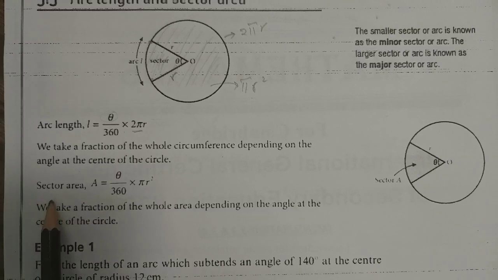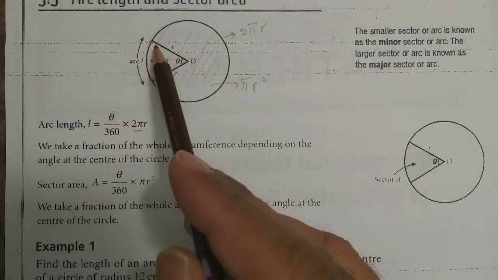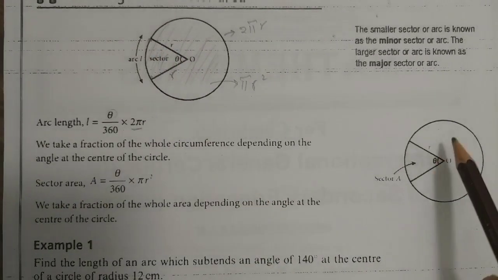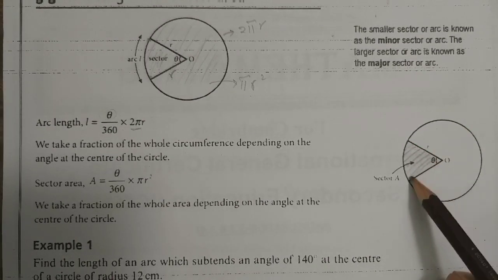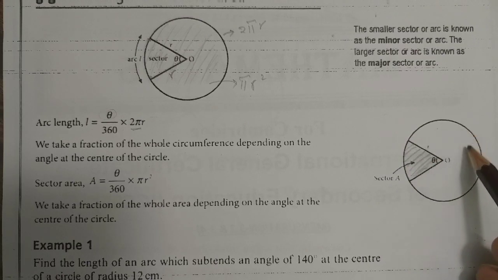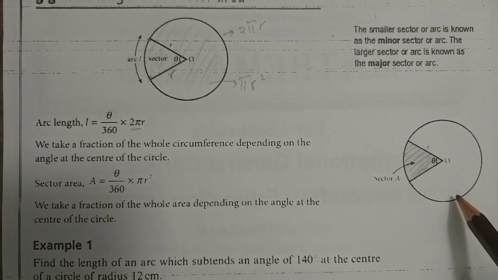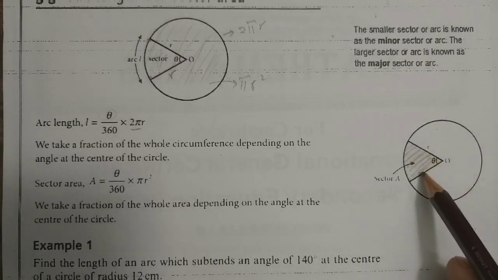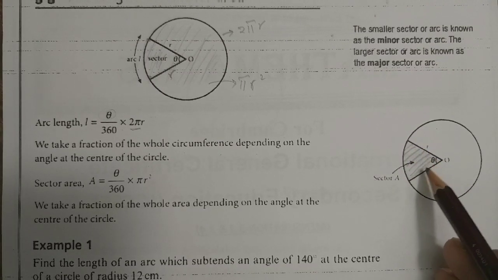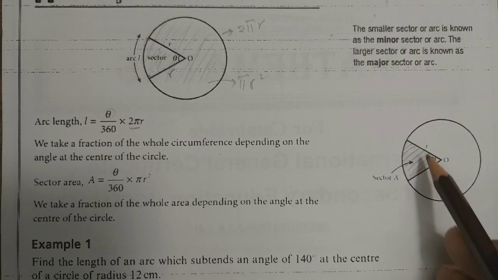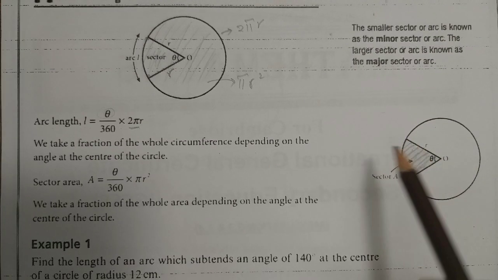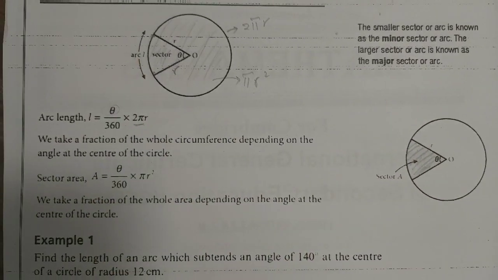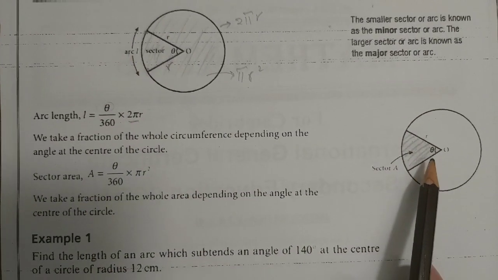Now for the area of the sector, which is represented in the diagram. This is the area of the sector. The total area of the circle is pi r square, but if we take only a small part of the circle, that is called the area of the sector. As I said already, the sector is between the two radii, and this is the arc length we took here. So it is the same idea, but we take a part of it.